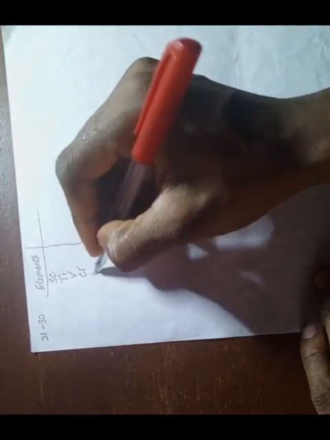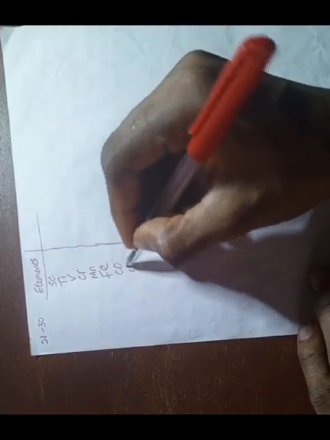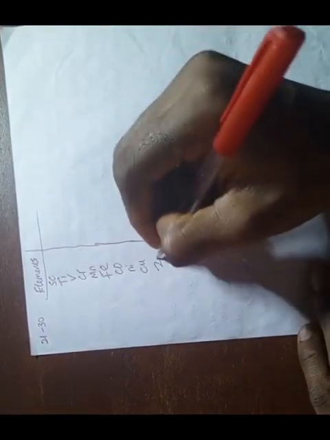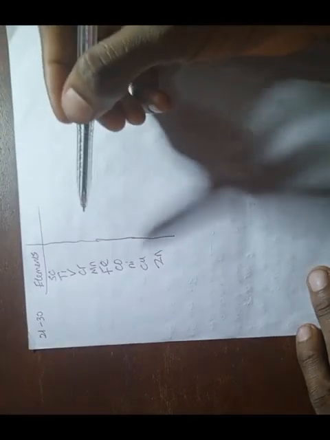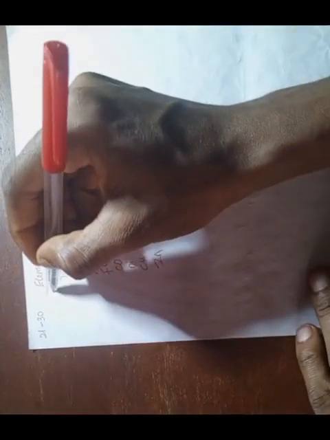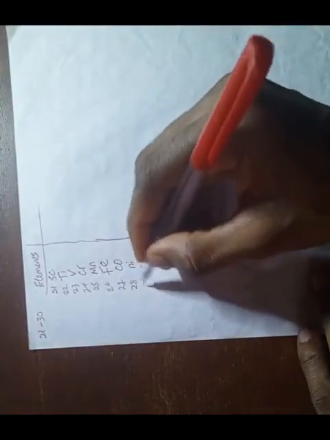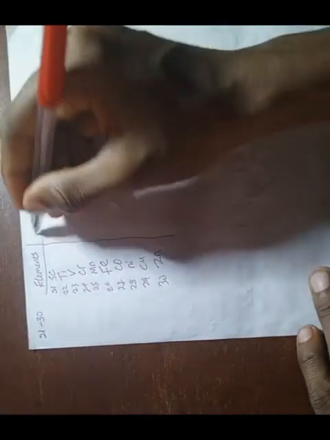So what you just have to care about is this. This is scandium, titanium, vanadium, chromium, manganese, iron, cobalt, nickel, copper, zinc. So this is 21, 22, 23, 24, 25, 26, 27, 28, 29, 30. Now this is the 3d.